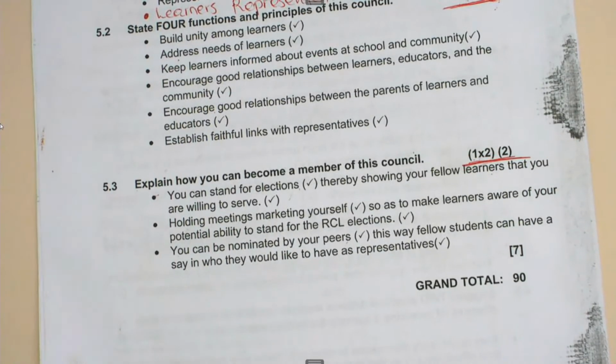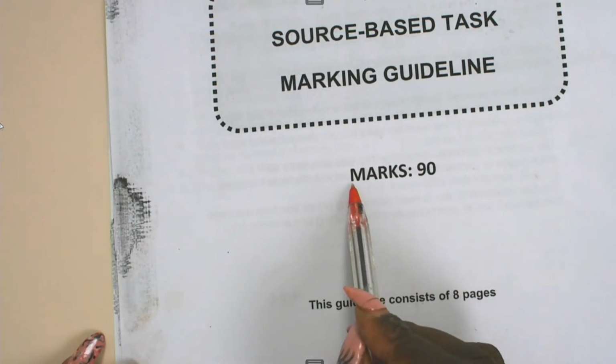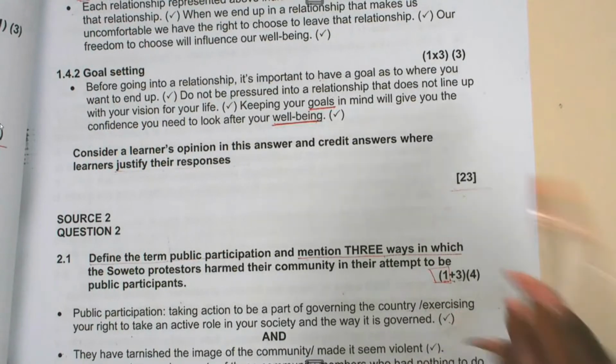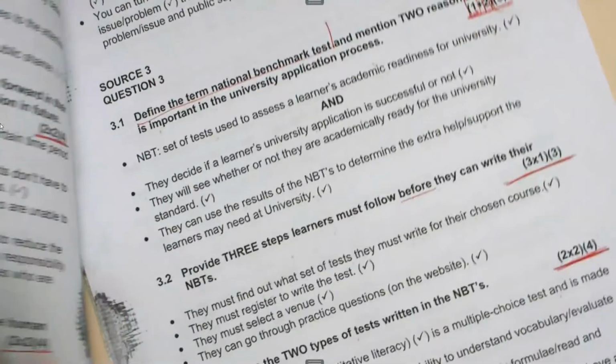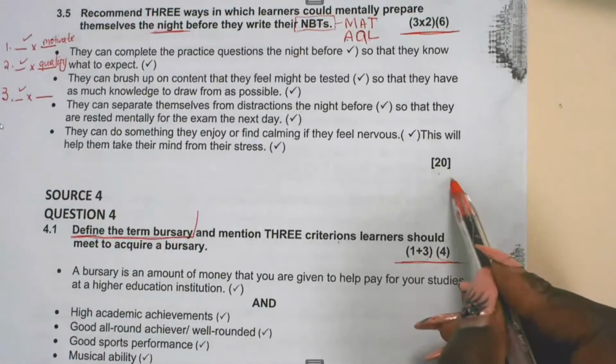Now we're going back to the source-based task, which is going to be out of 90. Now let us see. Question 1 is out of 23. Question 2 is out of 20. Question 3 is out of 20.